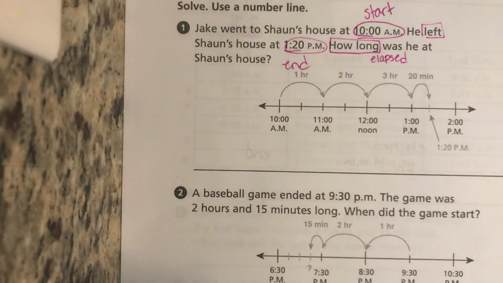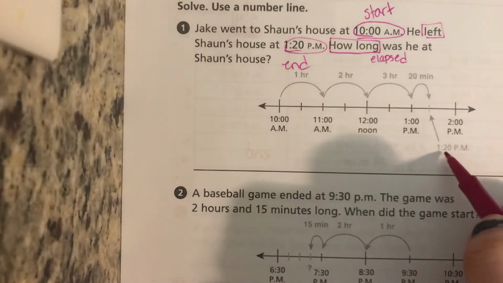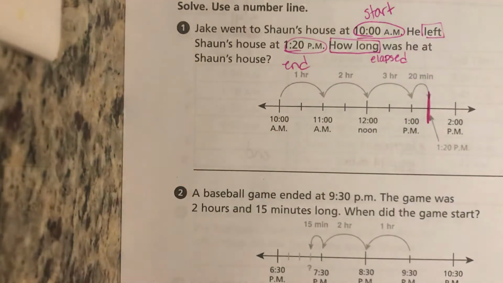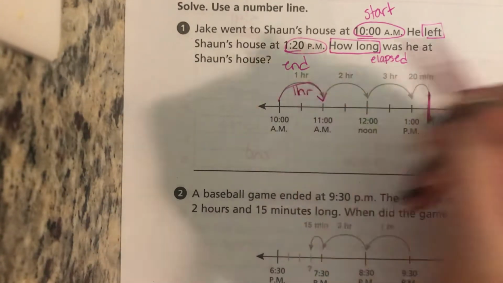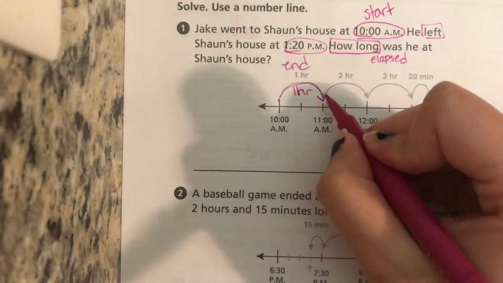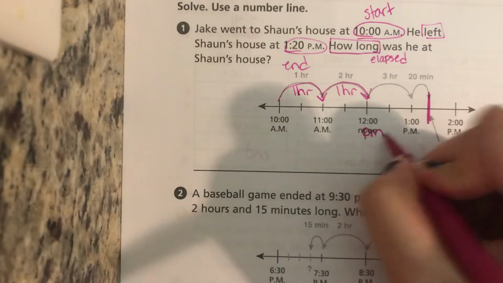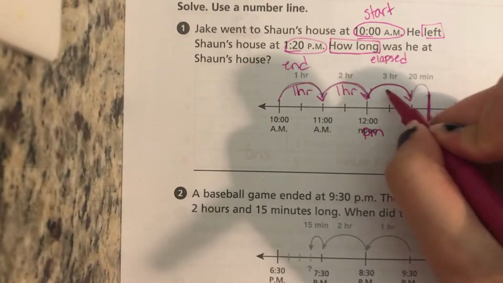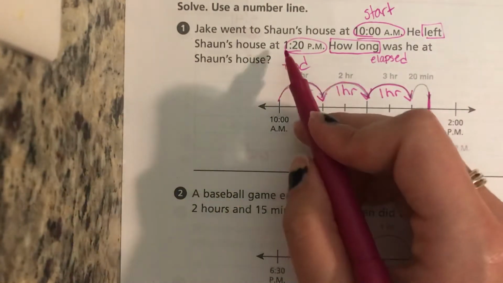When I set up my timeline here, I'm going to have 10 a.m. at the start, and I'm going to have 1:20 here at my end. Now, I notice that my hours change from 10 to 1. So I'm going to start by doing hour jumps. I'll start from 10 and do a 1 hour jump, which would get me to 11 a.m. I can do another hour jump, which gets me to 12 p.m. And I can do a third hour jump, which gets me to my end hour of 1 in that 1:20.